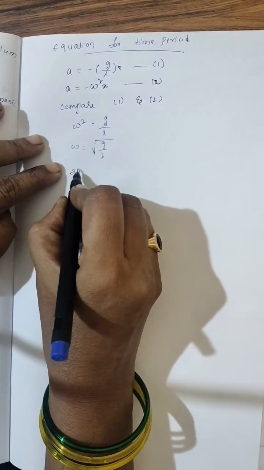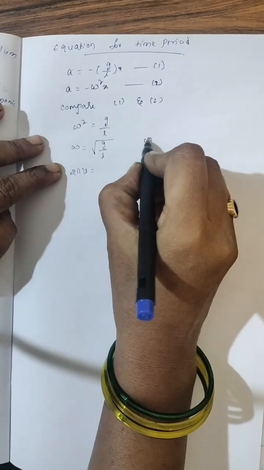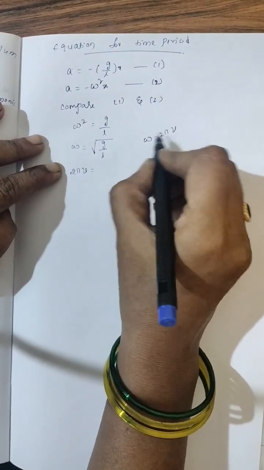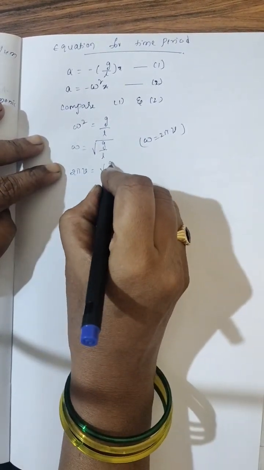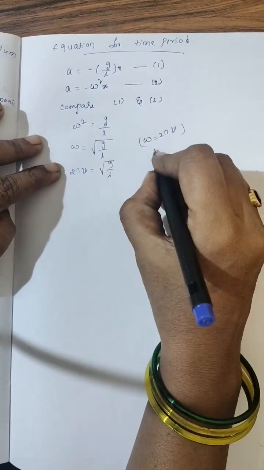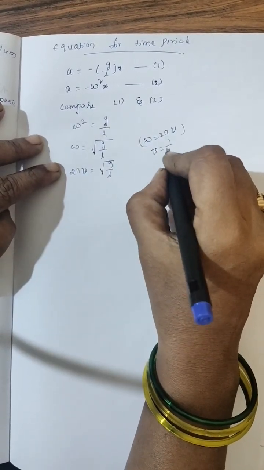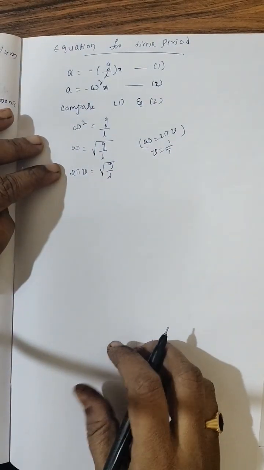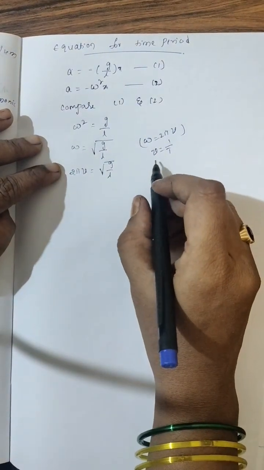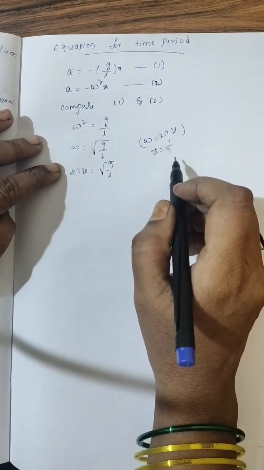Omega means what? 2 pi nu. Omega is nothing but 2 pi nu, that is equal to under root g by L. What is nu? Frequency. Omega is angular frequency, nu is frequency, and frequency is 1 by time period.